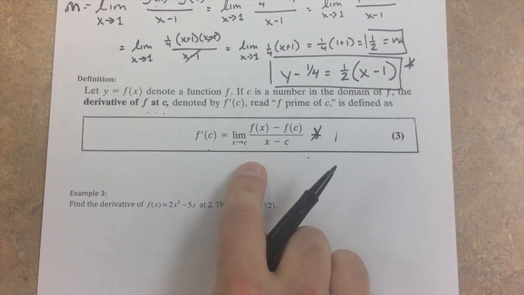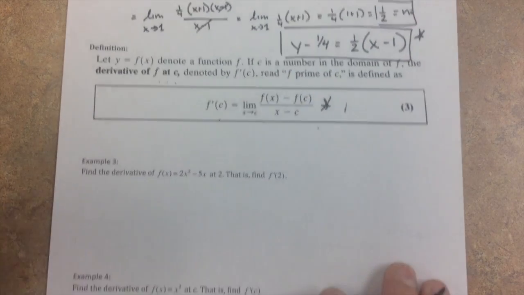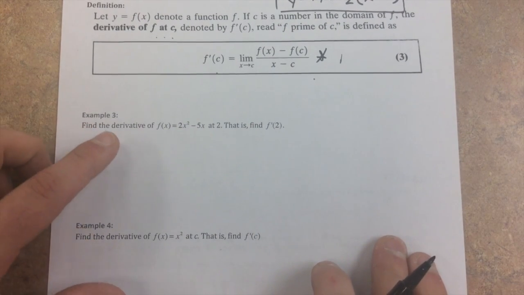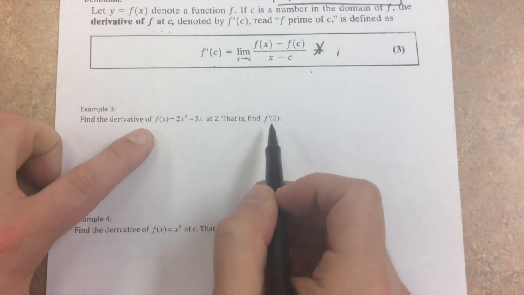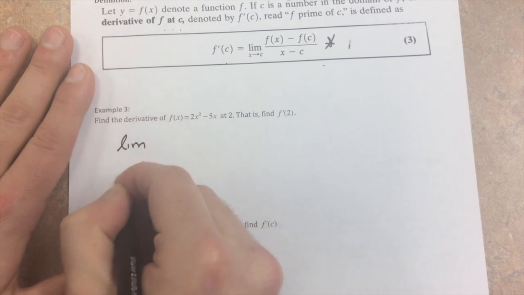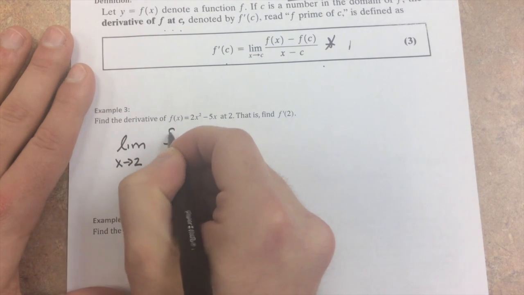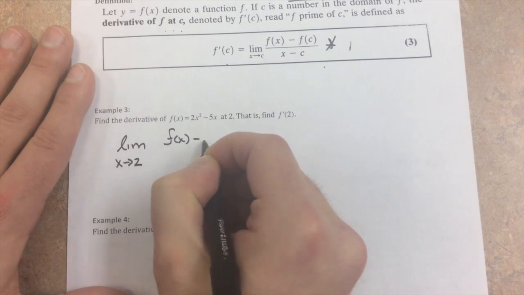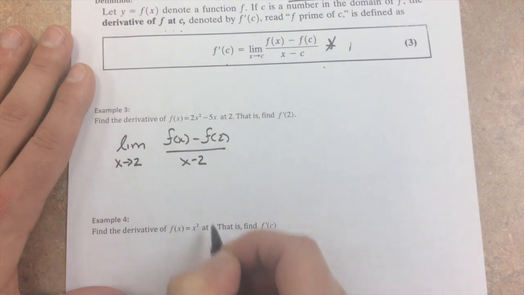We know how to do derivatives if we know how to do limits. So, same question, different name. Find the derivative of f of x at 2. That is, find f prime of 2. So what it's asking you for is what is the limit as x approaches 2 of f of x minus f of 2 over x minus 2.